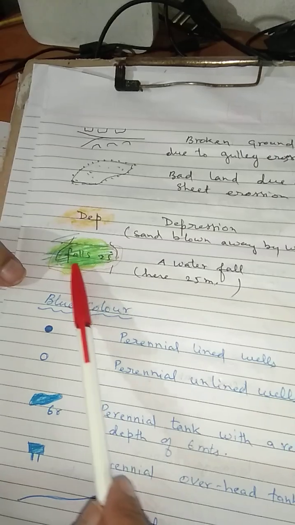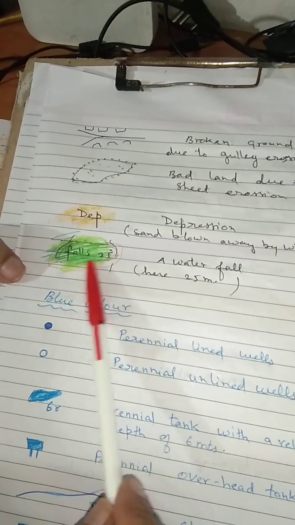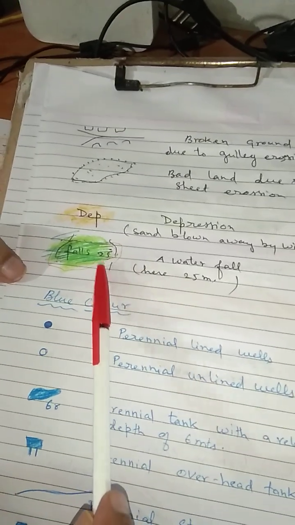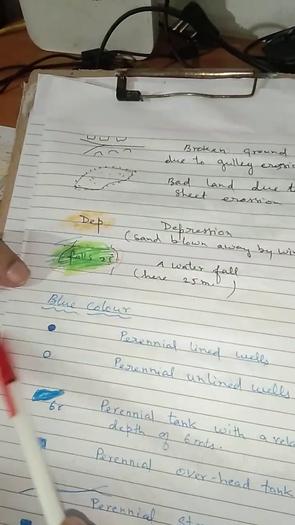Falls means waterfall. You'll generally find this in a high altitude region where a lot of greenery and jungle is there. Here, fall 25 means the water is falling from a height of 25 meters.